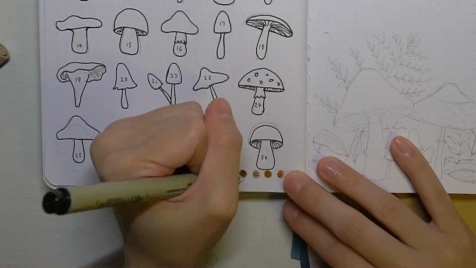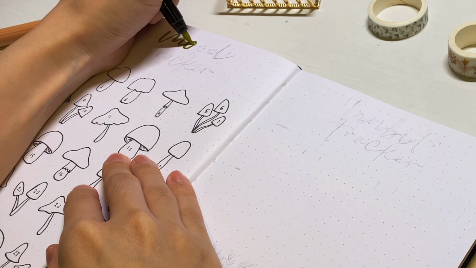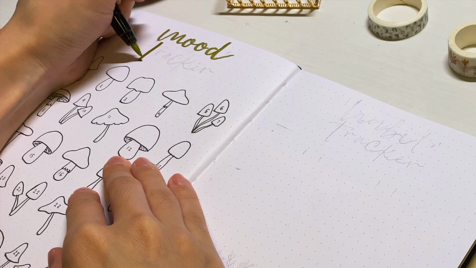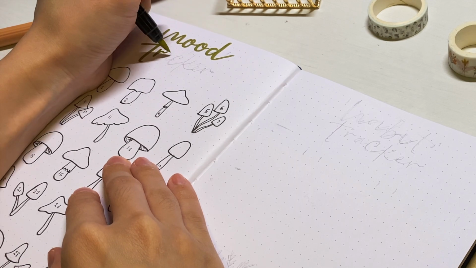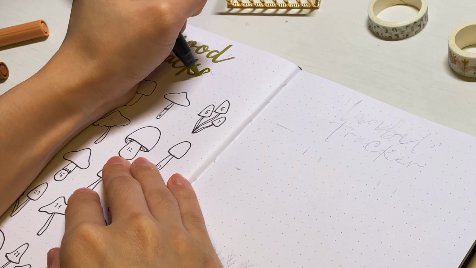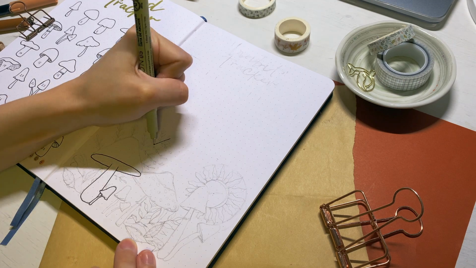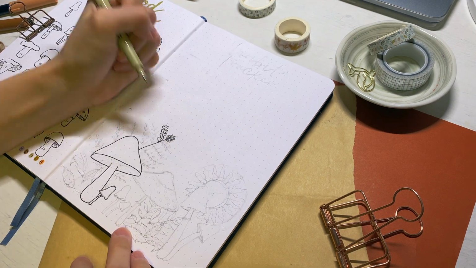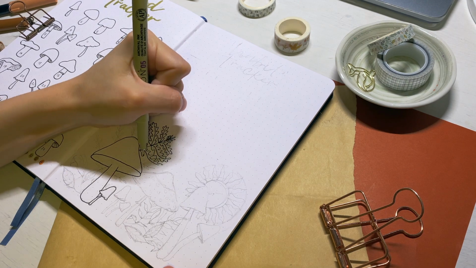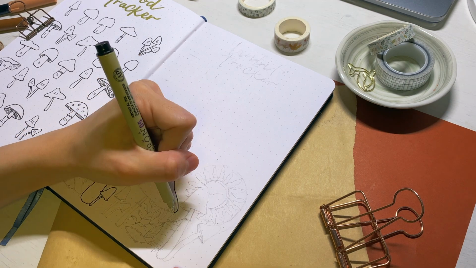And now I'm using the same Zig Fudebiyori Metallic brush pen, and as you can tell, it really is super opaque and it's really shiny, but of course you can't really tell it from the camera, but in person it looks really cute. And honestly, after using this gold pen, I just feel like buying more of their other metallic brush pens as well, and definitely I will use them a lot. But you know, I already have quite a lot of brush pens, so I'm trying to practice some self-discipline right here. For my habit tracker, it is something simple as well.